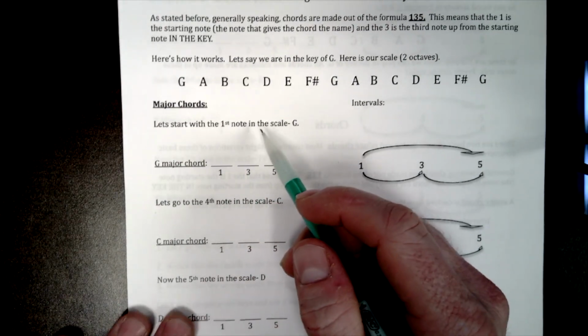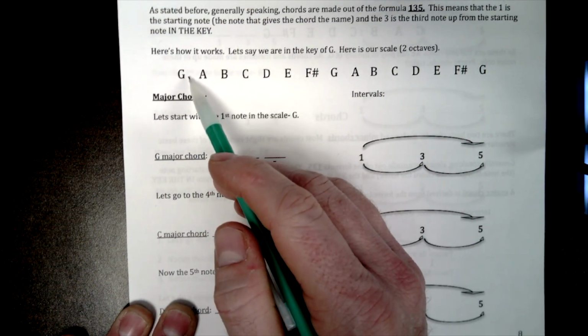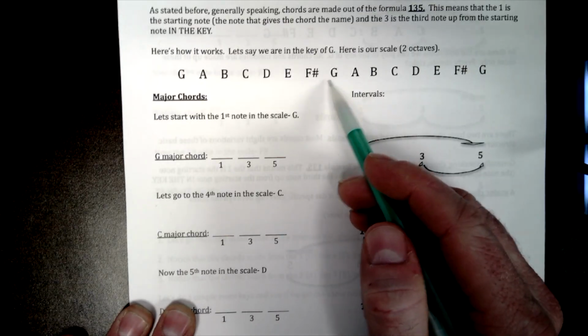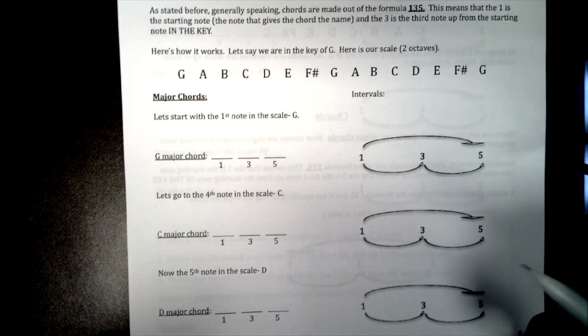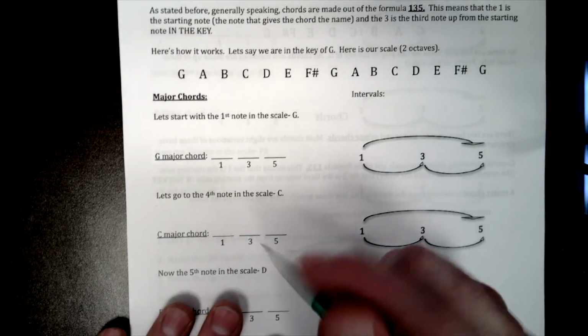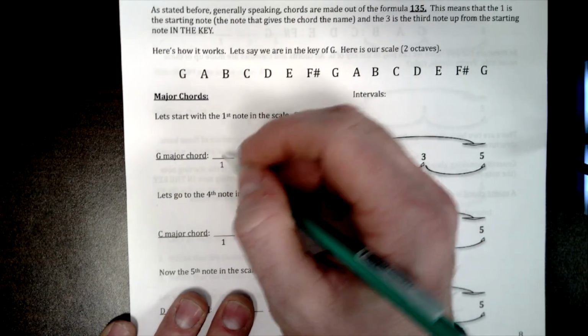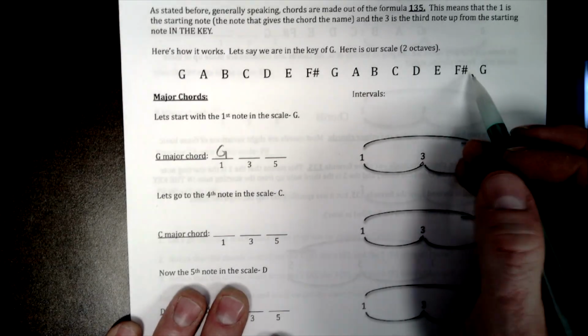So let's start with a G major chord. Now we can only make chords from the notes we have. We only have 1, 2, 3, 4, 5, 6, 7 different notes in the key. We repeat at G. So we can only make 7 different chords here, 1, 3, 5s, that is. So let's start with the G. If it's our G major chord, that means our starting place is the G, and we're using this major scale.